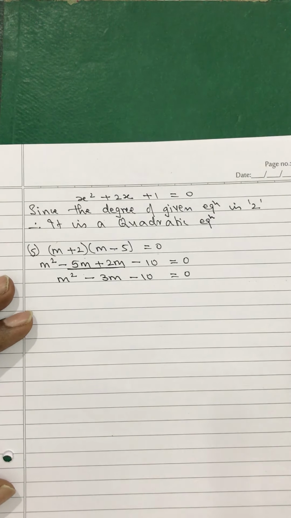Here also we can write: since the degree of the given equation is 2 and all its powers are non-negative integers, therefore it is a quadratic equation.